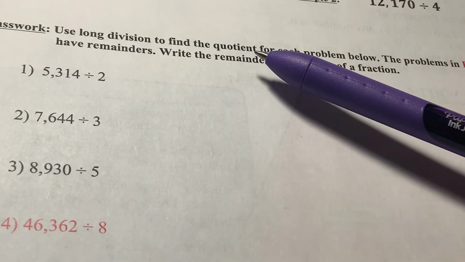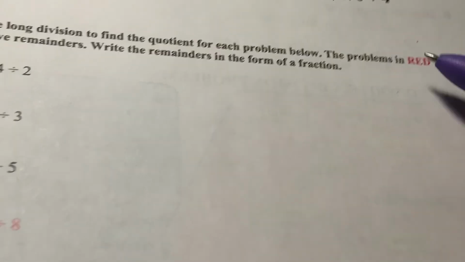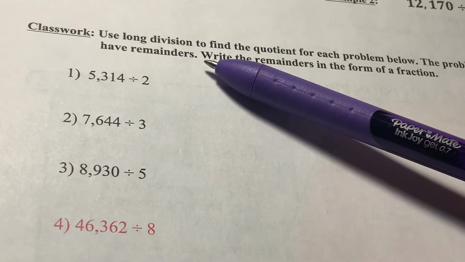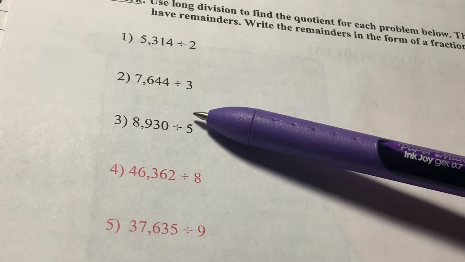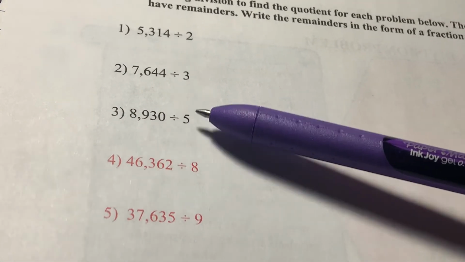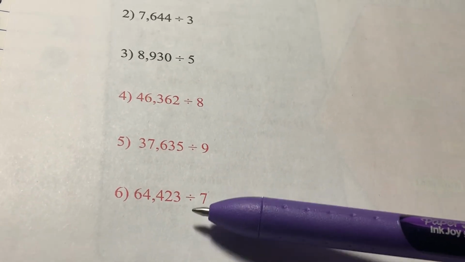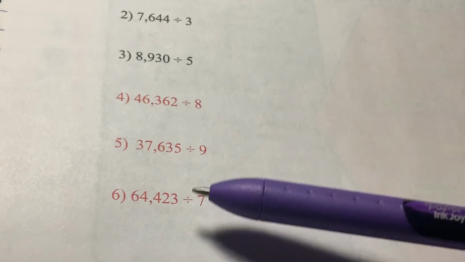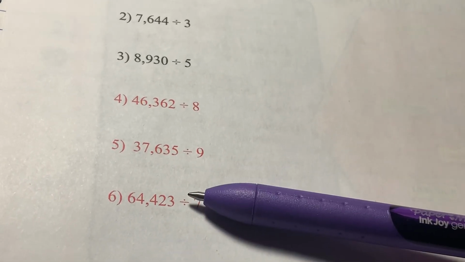To use long division to find each quotient for each problem below. The problems in red will have remainders. Write the remainders in the form of a fraction. These 3 will divide evenly. No remainder. These 3 will have a remainder. Okay, so please take care of the remainder the way I taught you, in the form of a fraction, okay?